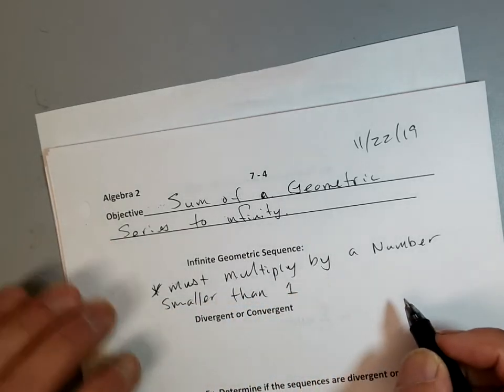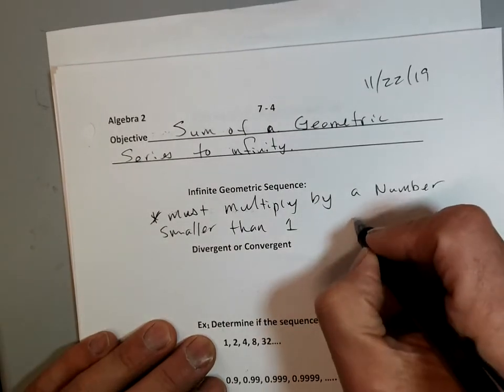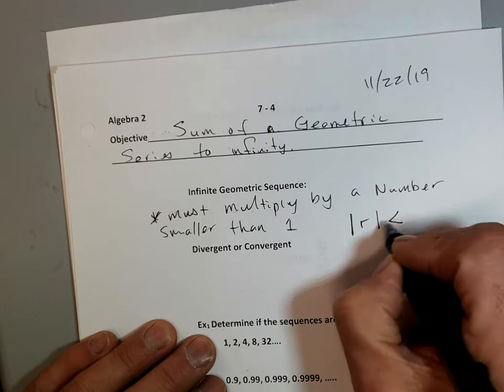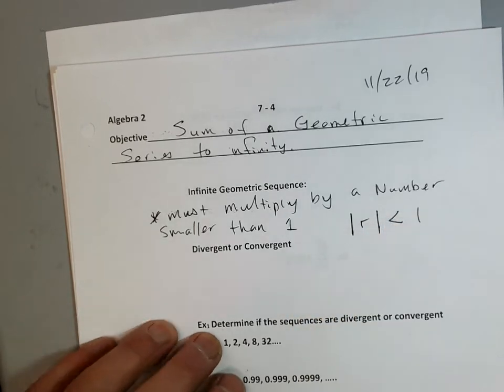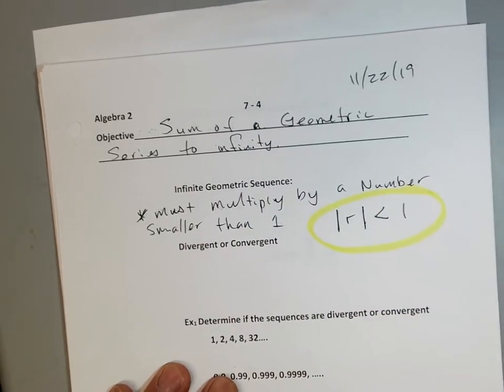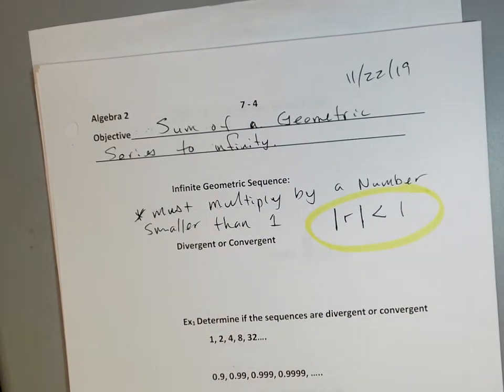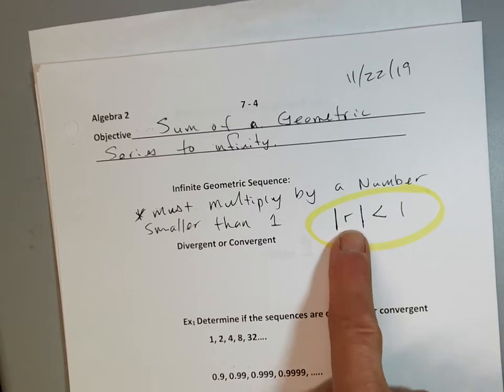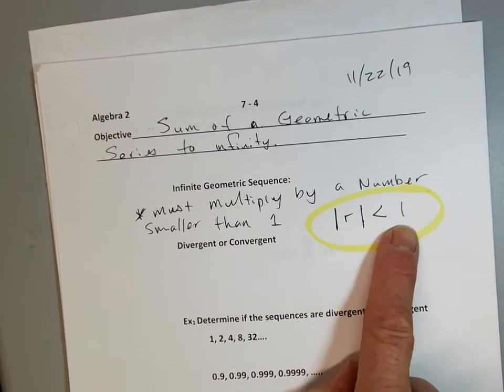In fact, we'll do this little symbol here, and I'm going to go highlight that, okay? That's r. That's our multiplier. And I've got my multiplier has to be less than 1.